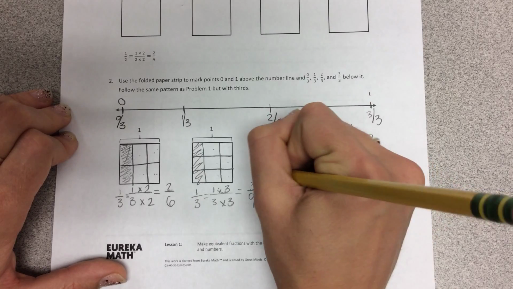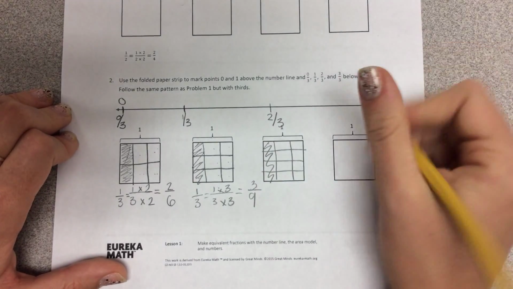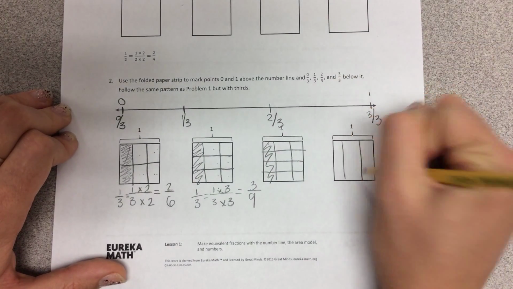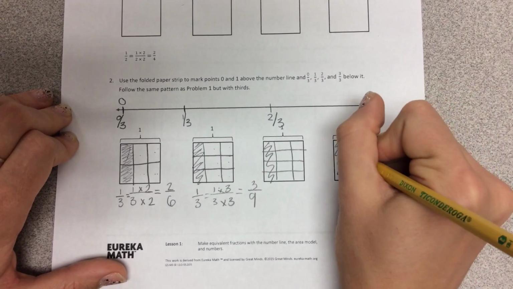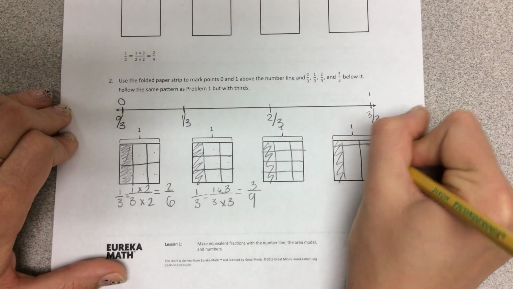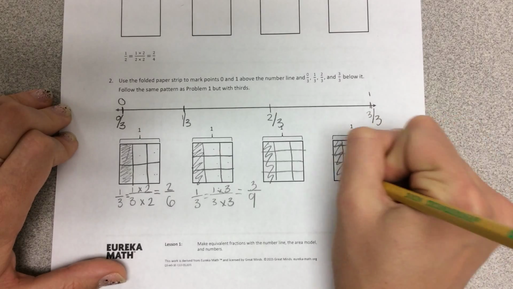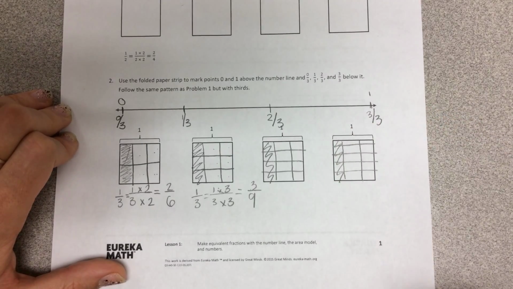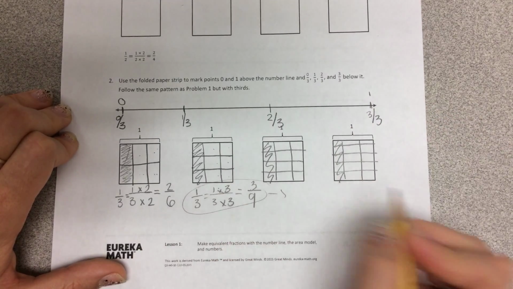Then keep going with that. 1, 2, 3, 4 sections. And then you'll do the same thing, but now with 5 sections. 1, 2, 3, 4, 5. And you'll fill in your equations just like the other ones.